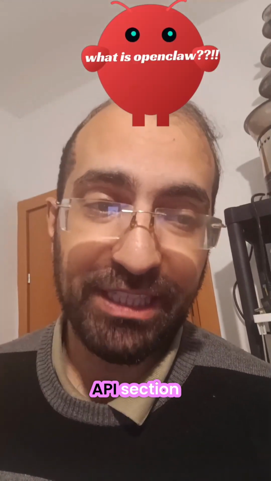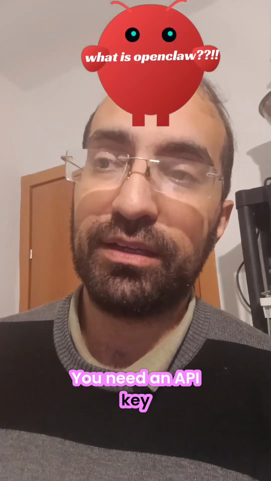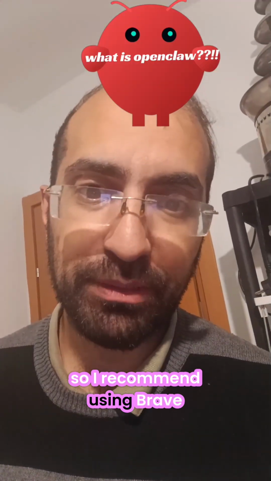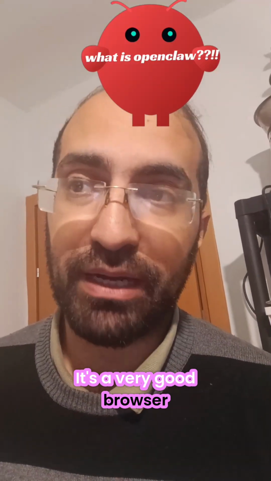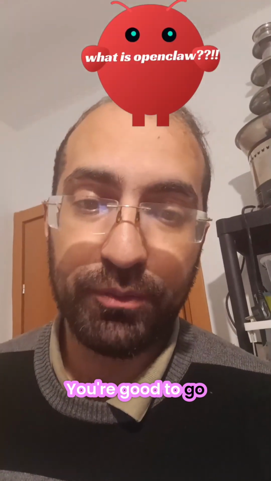And then in the API section, choose your API, and that's the bit that's technical. You need an API key. And after that, it's going to ask you which browser you want to use. So I recommend using Brave. It's a very good browser. And then you just get your Brave API key from Brave. And that's it. You're good to go.